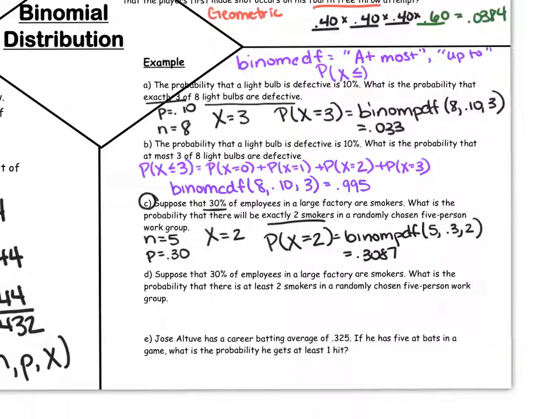So I want you to try to do D. D says at least, but I want you to change it to at most. Change this to at most and try to do D, please, real quick. The probability that at most 2 smokers, so X is less than or equal to 2, is equal to binomial CDF, because it's at most. Your n is 5, your p is 0.3, and your x is 2. What'd y'all get? 0.837. Thank you, 0.837. Good. We'll stop there.